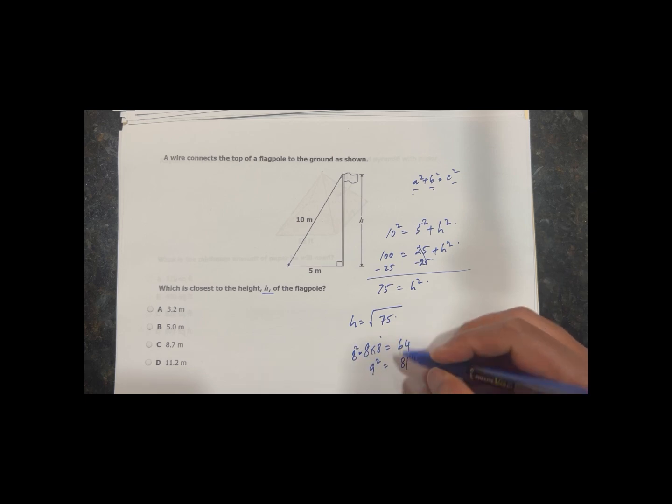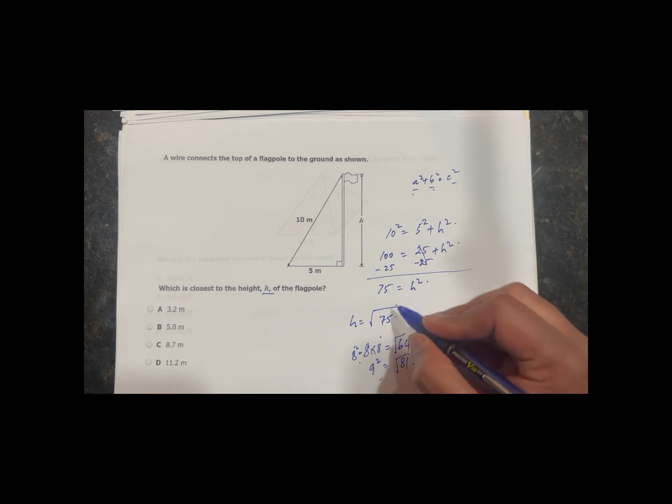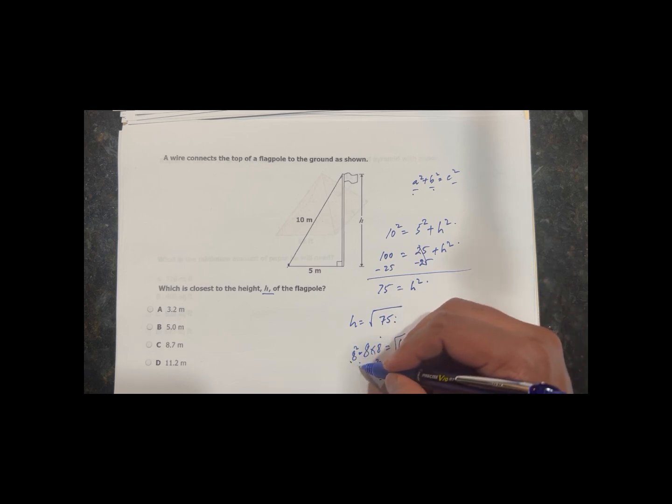Now, before you try to solve, of course, if you can do it, great. But again, if you remember the numbers, 8 8s are 64, so 8 squared is 64. 9 squared is 81. So the root of 64 is 8, the root of 81 is 9. So the root of 75 has got to be somewhere between 8 and 9. What is the only number between 8 and 9? This one. That's a quick way to do it.